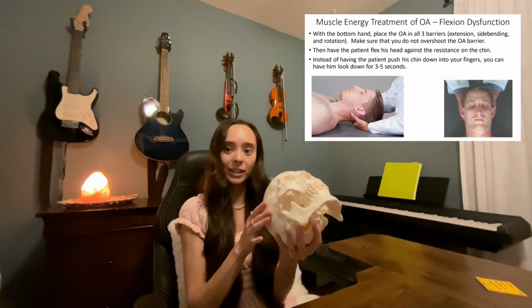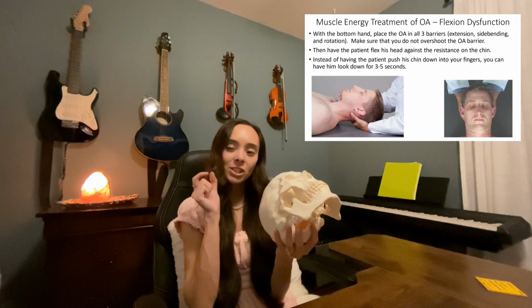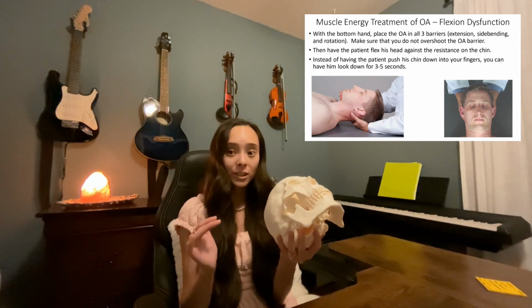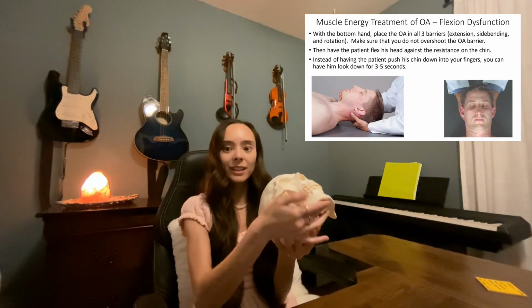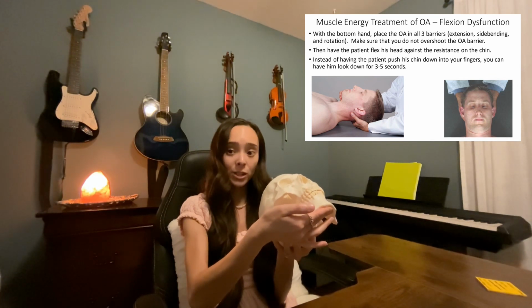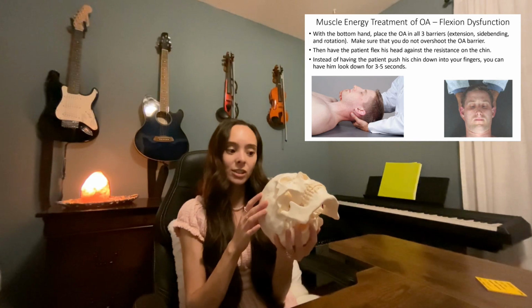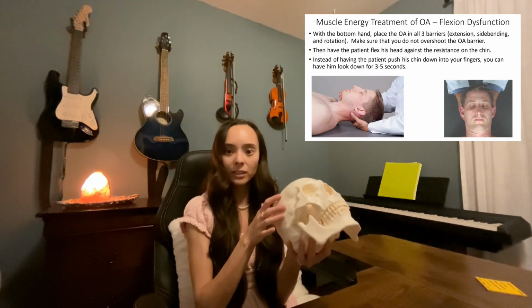I'm going to further extend, further side bend to the right, and further rotate to the left. And remember, it's just a little bit of motion. Like if you saw someone doing this treatment, you probably wouldn't know that they're even doing these movements because they're so slight. And then I'd have them do it again. So I'd have them try to look down while I resist for 1, 2, 3, 4, 5, relax. We do it again, and then we do a passive stretch in extension, side bending to the right, rotating to the left, and then I put them back to neutral and reassess.